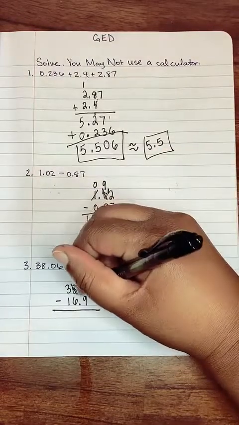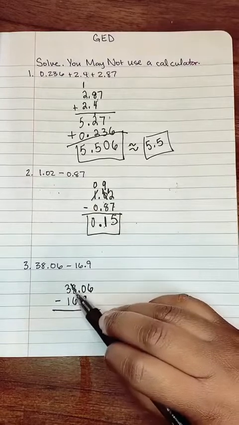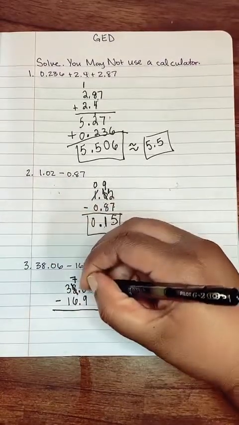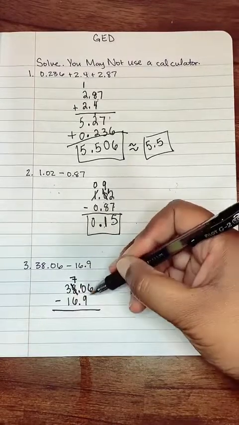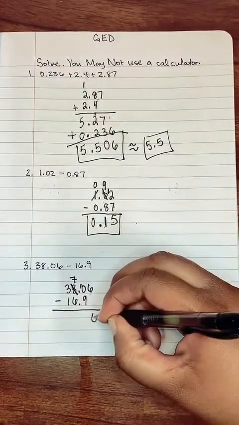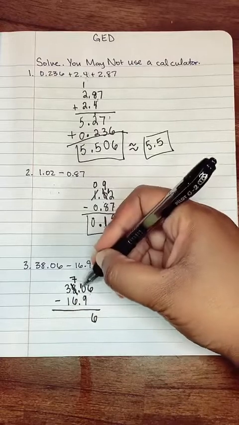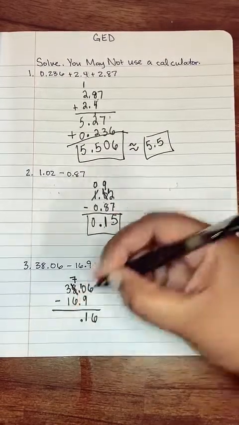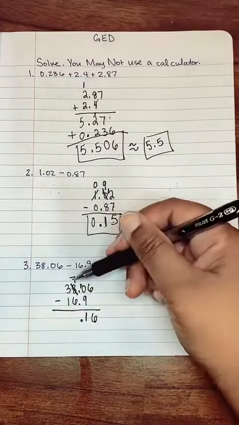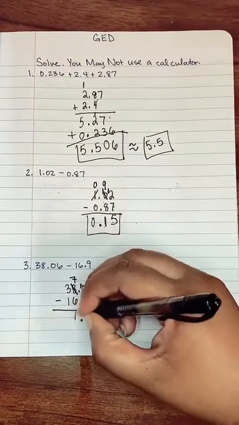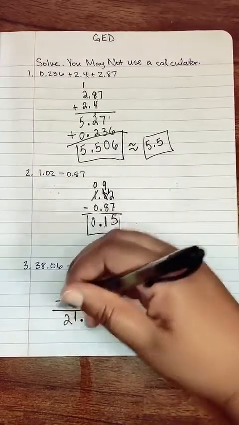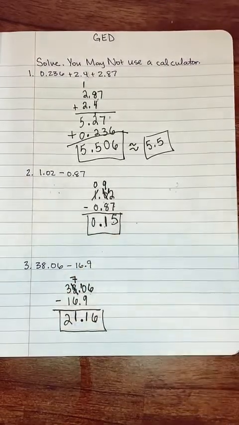Well, 6 minus nothing is just 6. 10 minus 9 becomes 1. And we bring down our decimal. 7 minus 6 is 1, and 3 minus 1 is 2. And this is our answer. Good, 21.16. Yes, Shy. Good, you guys.